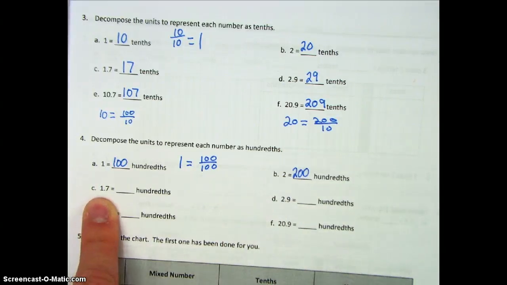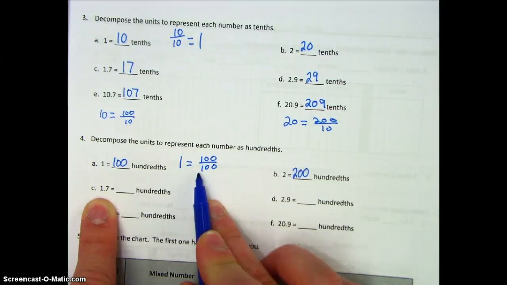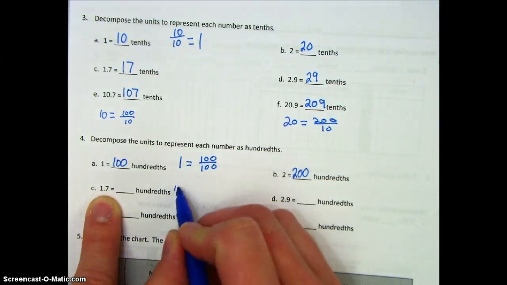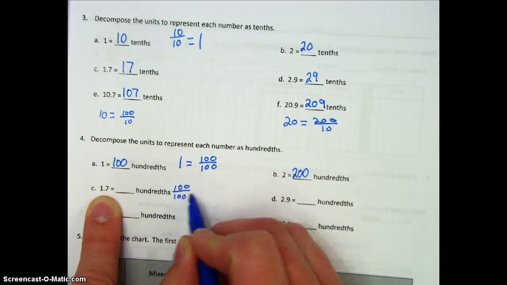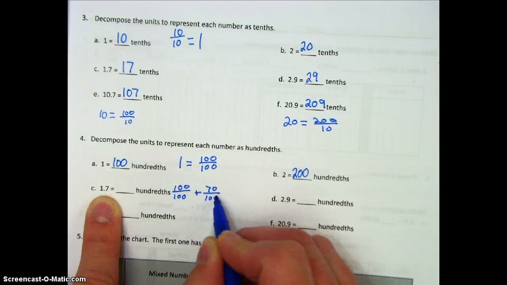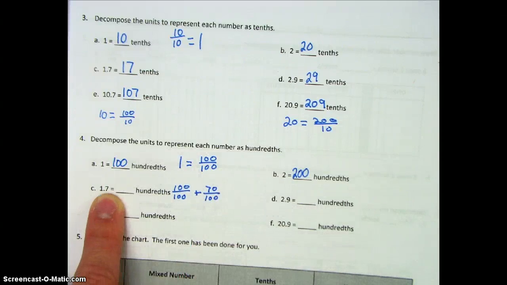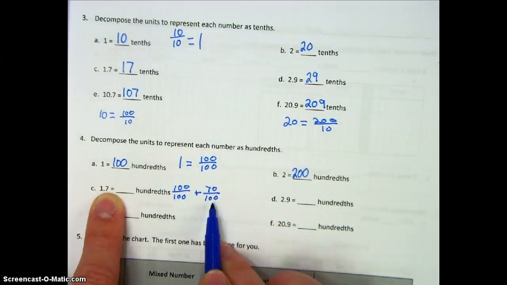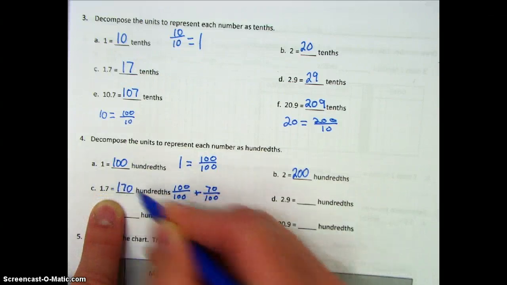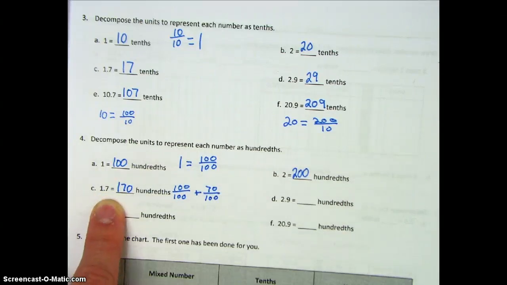Now, 1 and 7 tenths. So now again, going back to what we know over here, 1 is 100 hundredths, but then we have 7 tenths. So we have our 100 hundredths, then we have 70 hundredths, because 7 tenths is 70 hundredths. So here we have 170 hundredths.